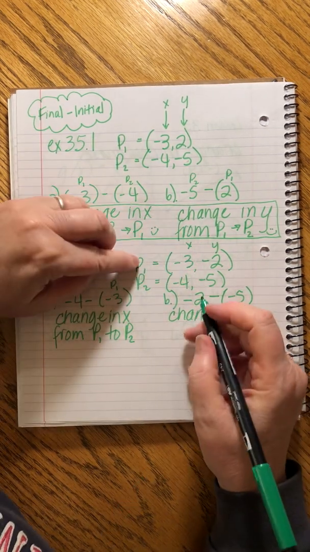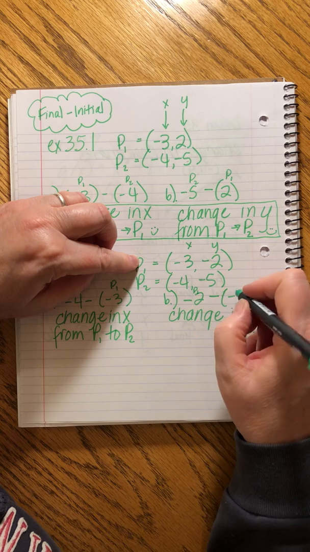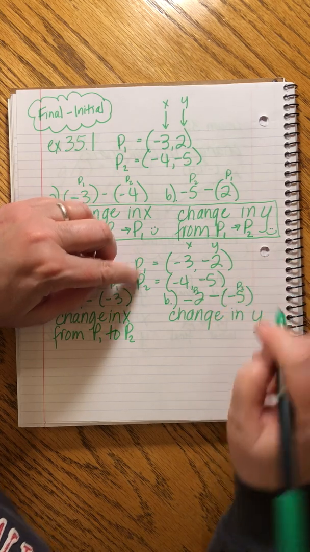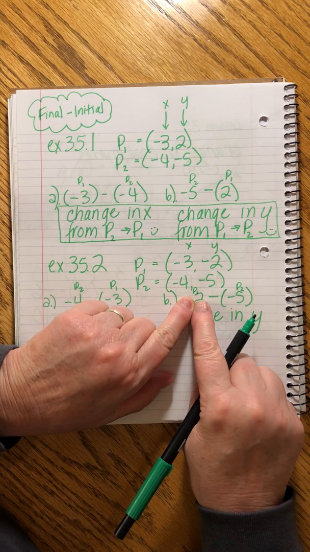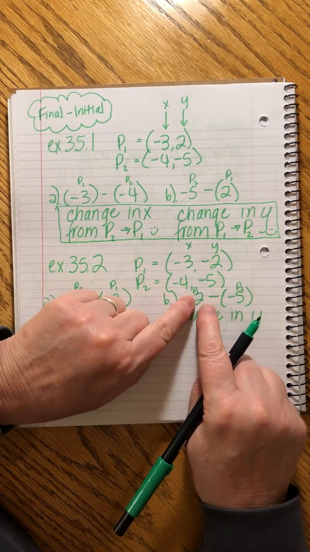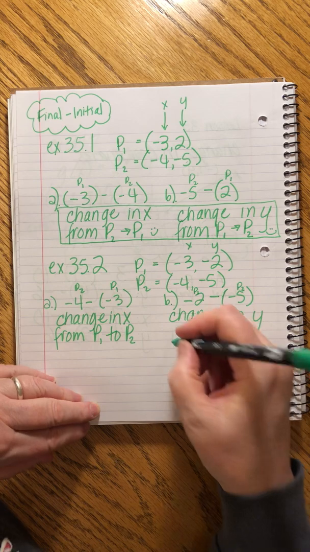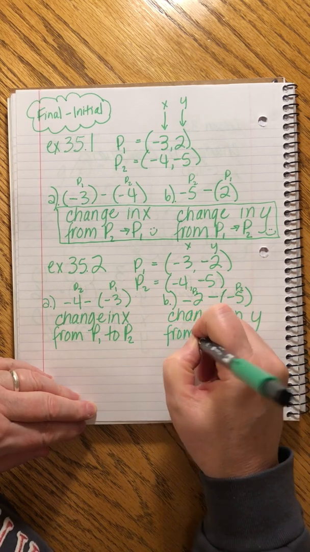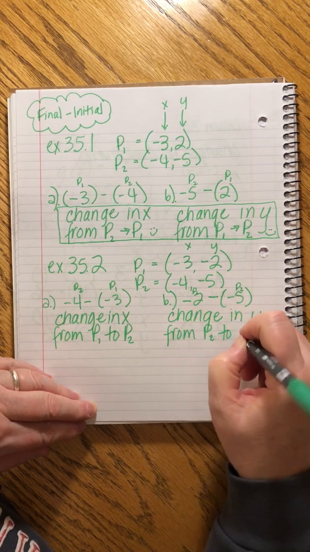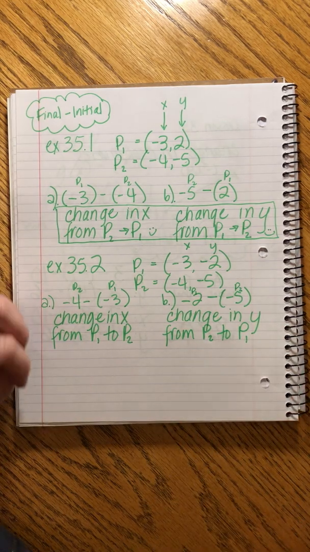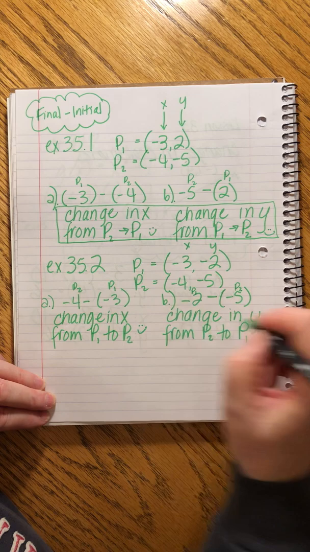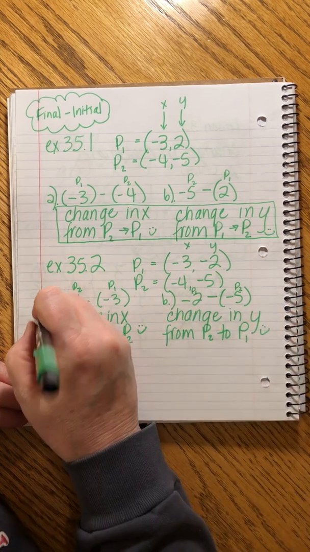Minus 2 represents P1 and negative 5 represents P2. So that tells me this is the final point. So it's going from P2 to P1. Did I get it right? Yay! I'm always happy when I get it right. I hope you are too when you're doing your homework.